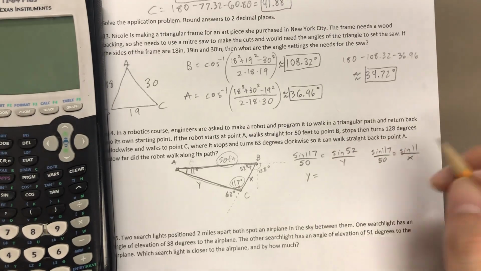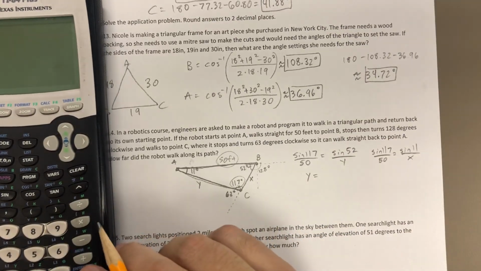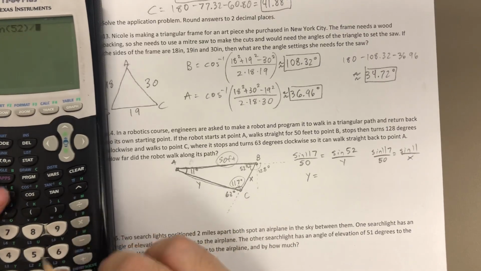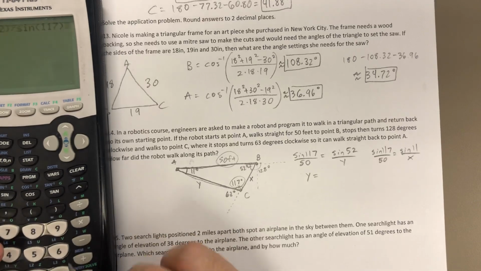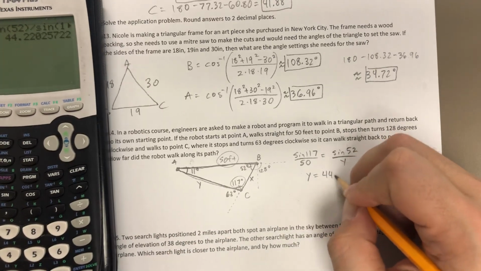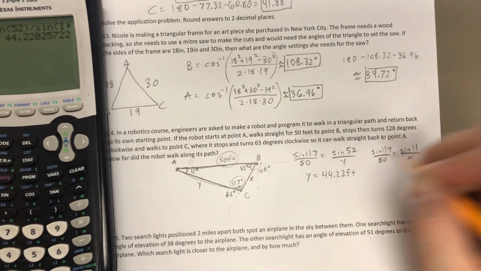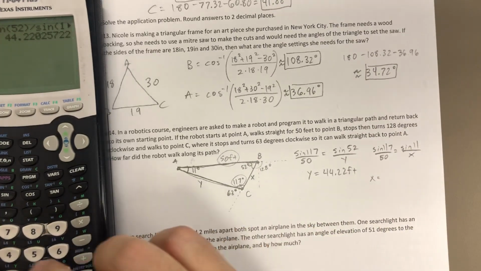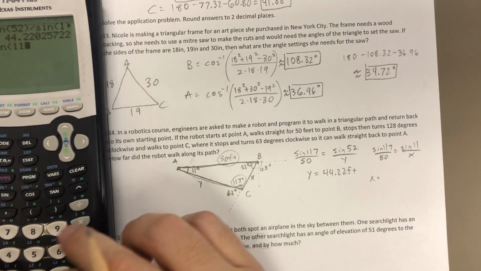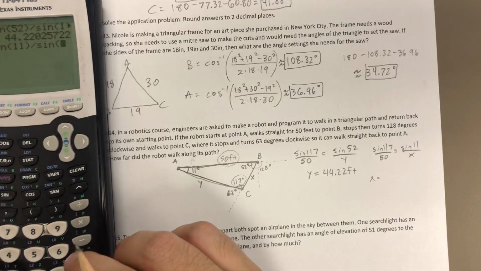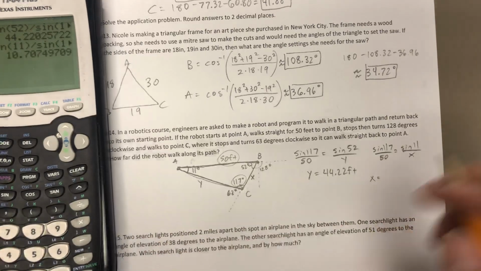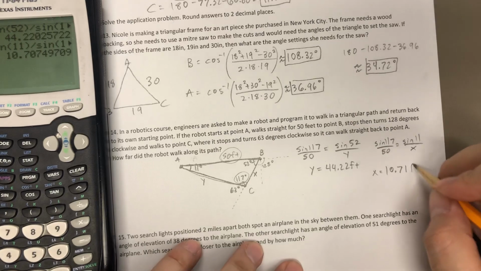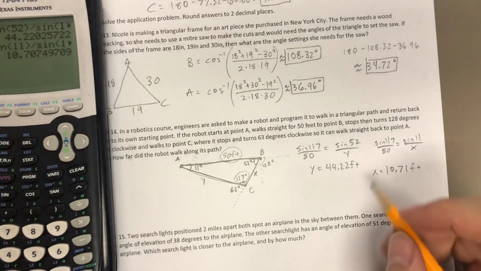And what do we get for y? Let's use our calculators for that. That would be 50 times the sine of 52 divided by the sine of 117. And that gives us 44.22 feet. Now let's solve for x. If we cross multiply and solve, we end up with 50 times the sine of 11, and then divide that by the sine of 117. And we end up with about 10.71 feet.